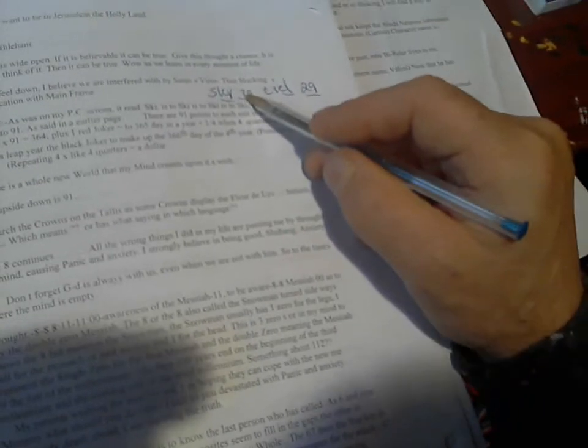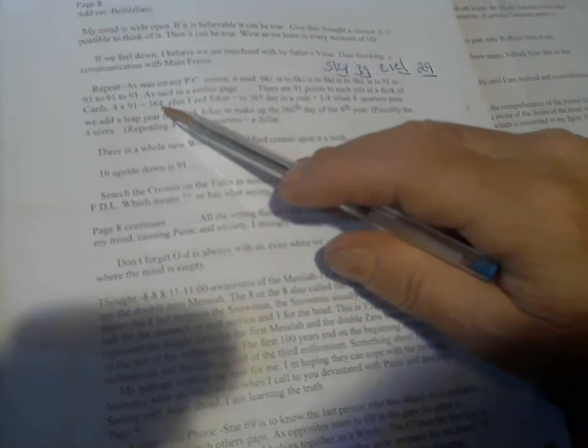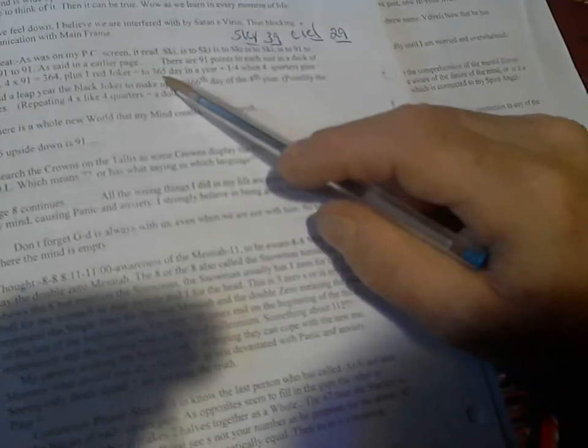This can only last in 3 worlds. This can go into 4 worlds. 91 times 4 is 364. 13 moons times 28 is 364. Plus 1 red joker, 365. A day and a year and a quarter.